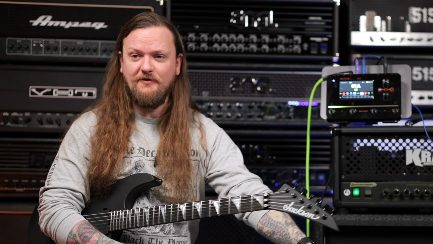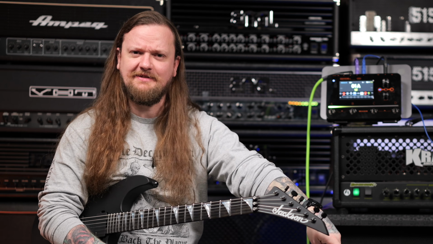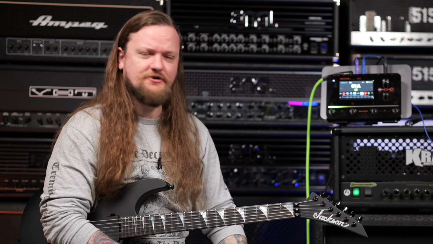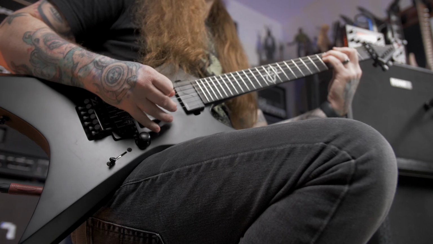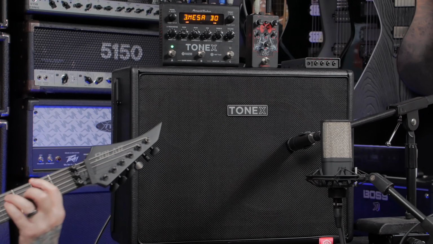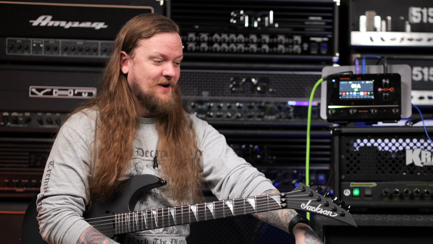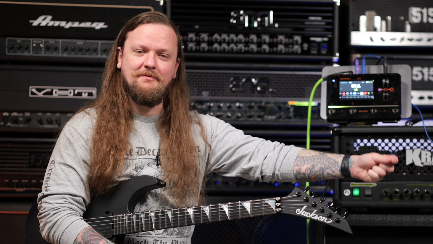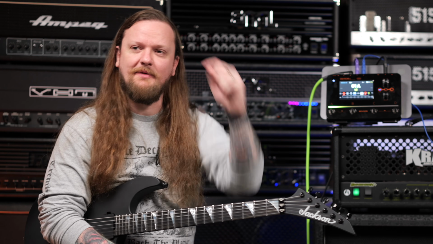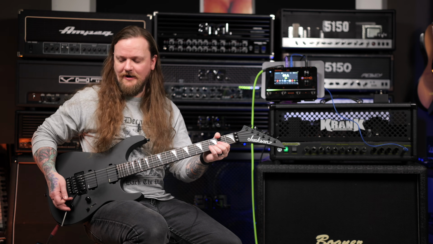I'm monitoring myself. You can't see it, but I'm monitoring myself with the special cab down here, and then I'm using the output from that, running that directly into my audio interface. That's what you're hearing right now.